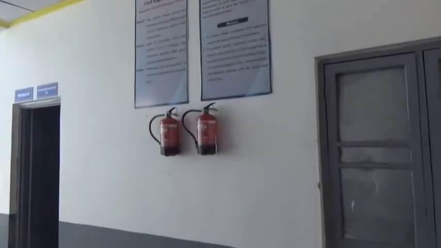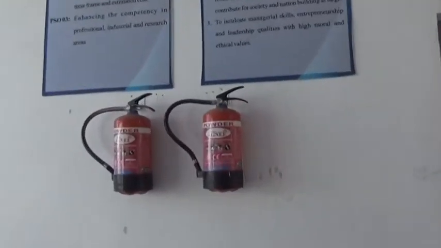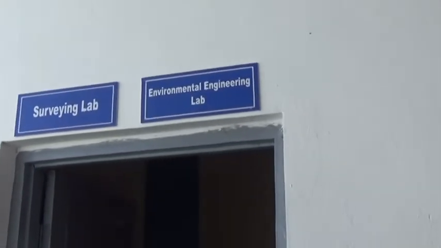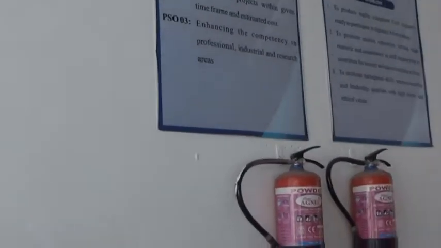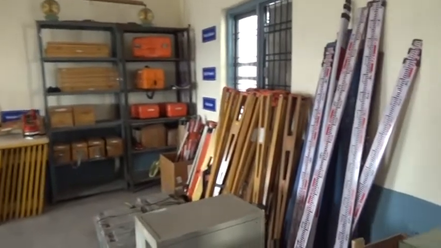Now we are entering towards the different civil engineering labs. This one is the surveying cum environmental engineering lab. We do have the fire extinguishers placed outside these labs. And these are certain equipments which are being used by the students.